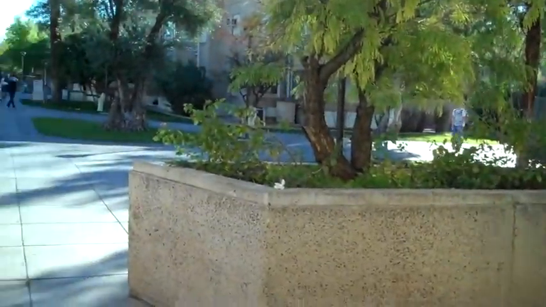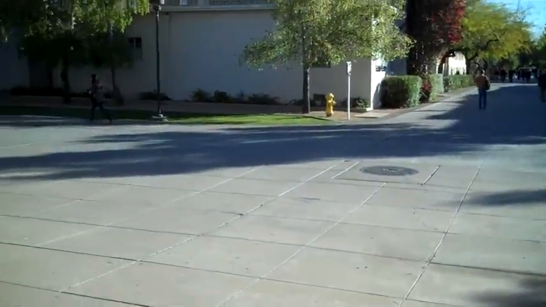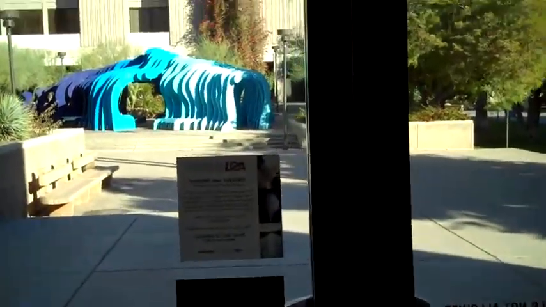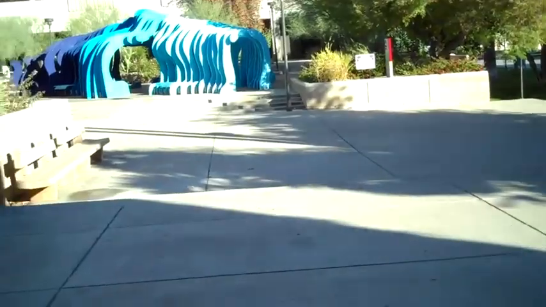You can see we have doors that'll take us back up to the main mall, so we can actually exit Neeb from a number of different areas. I'm going to go ahead and go back up the way I came. Go ahead and exit Neeb Hall.